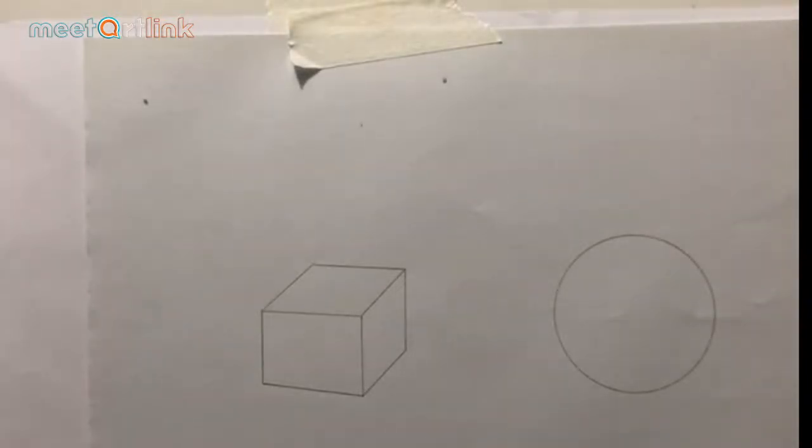When we have an object like a square, it's going to be easier to define the transitions between our light side and our darker side.